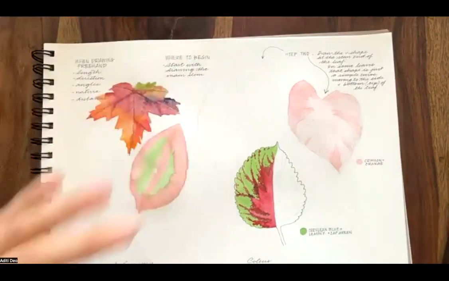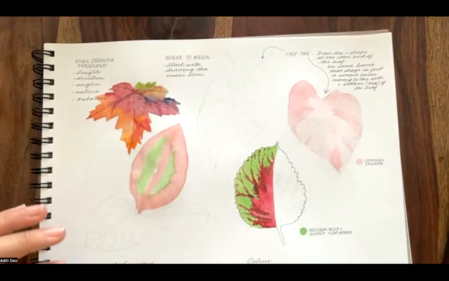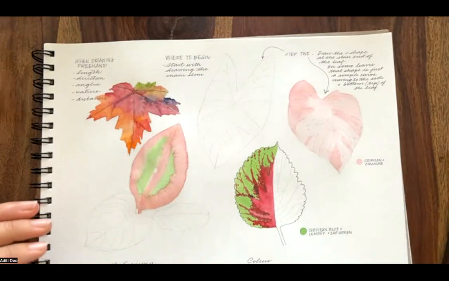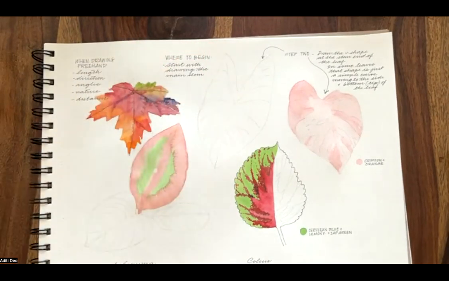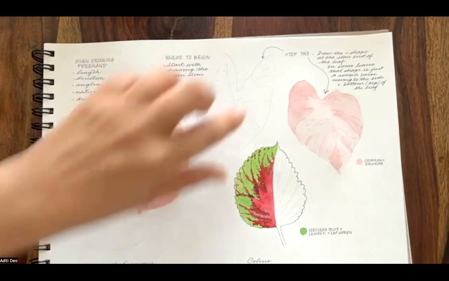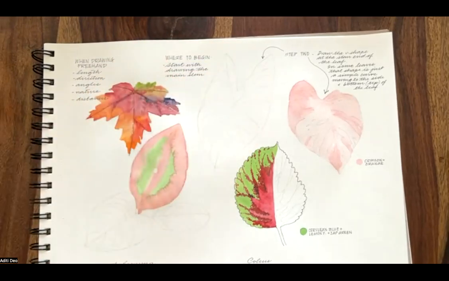Okay, I'm going to paint this bleeding heart as well. Now, remember that if you want a wet on wet, you must prepare all your colors in advance. I'm making the outer edge in using sap green and viridian green.